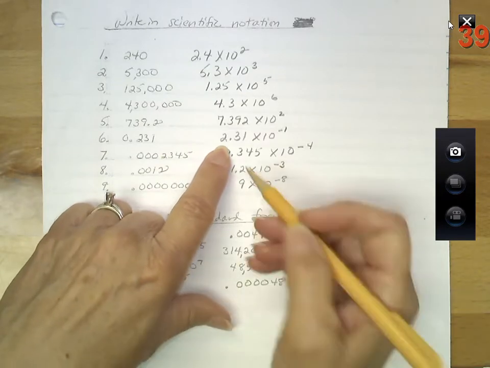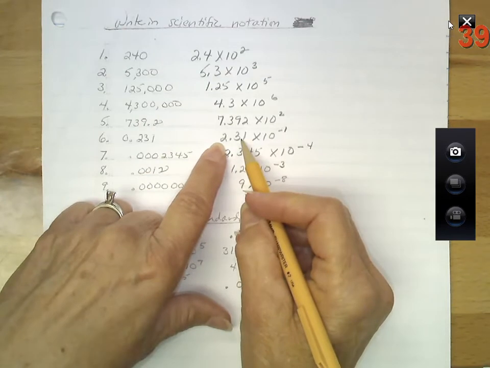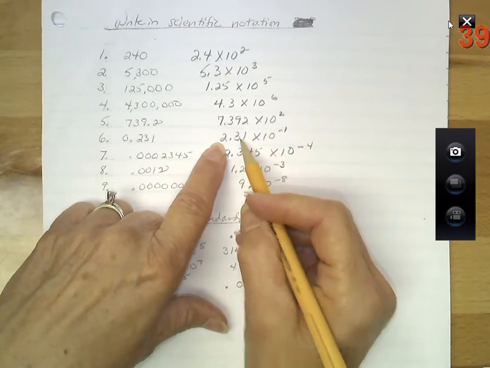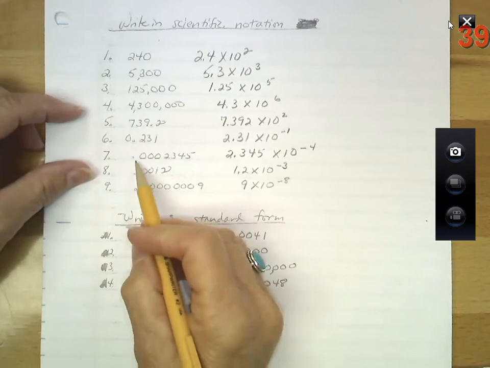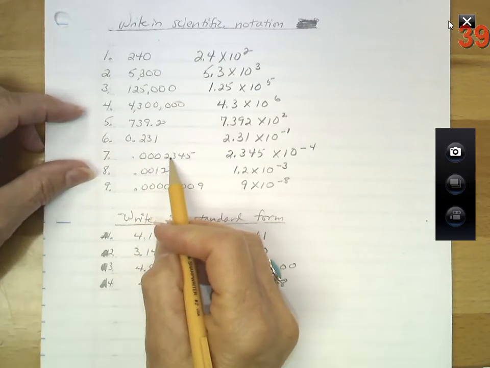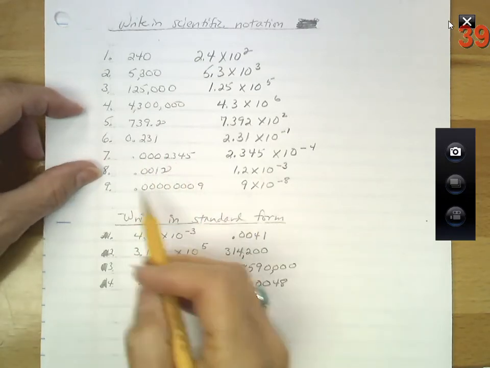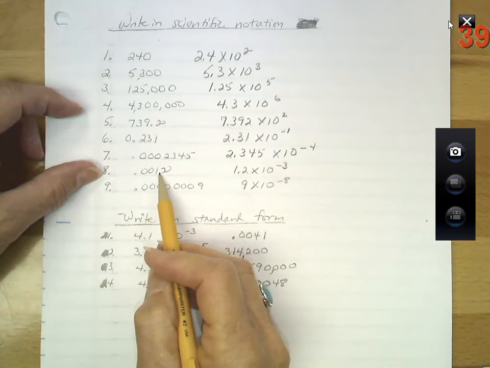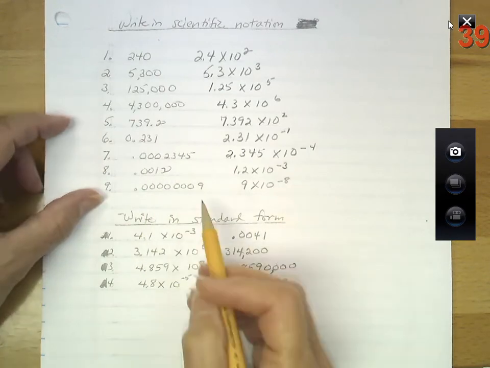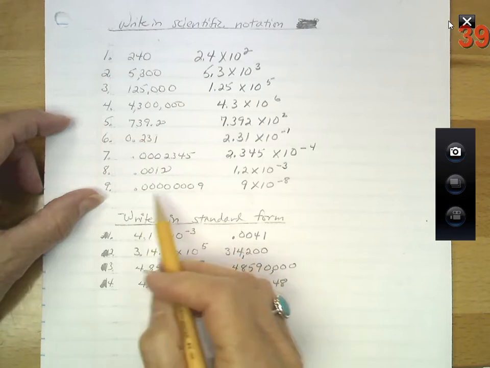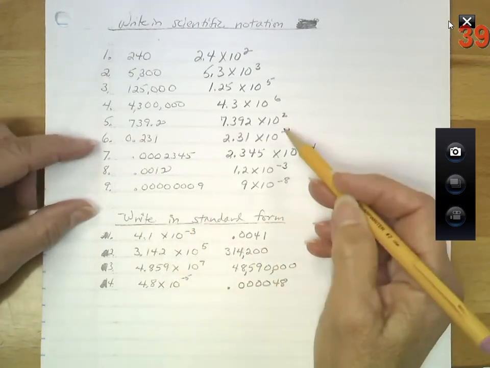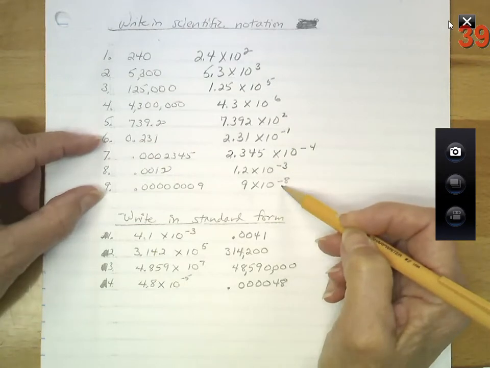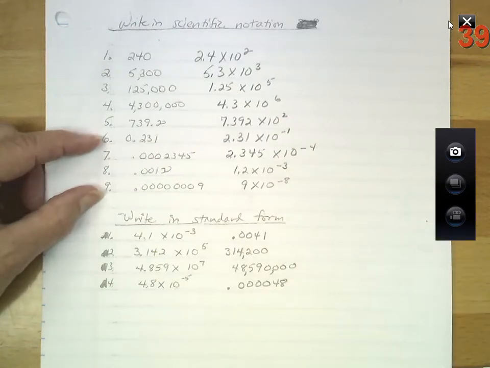Number 6, 2.31 times 10 to the negative 1. If you missed this one, you may have put 23, but it's got to be a 2. Number 7, make it 2.345 times 10 to the negative 4. You moved it 1, 2, 3, 4. This one, 1, 2, 3: 1.2 times 10 to the negative 3. This one, make it a 9, and you moved it negative 8 times. These are all small numbers, less than 1, so that's why you have a negative exponent.